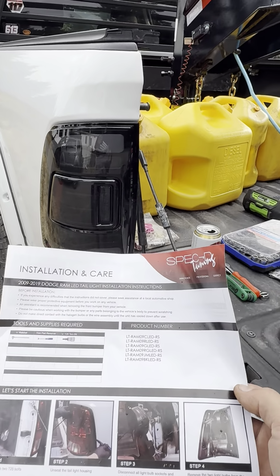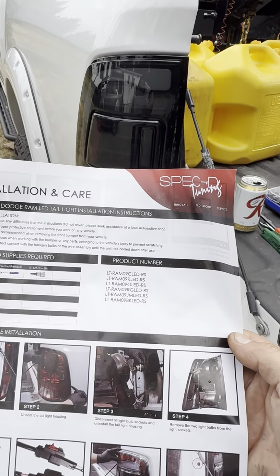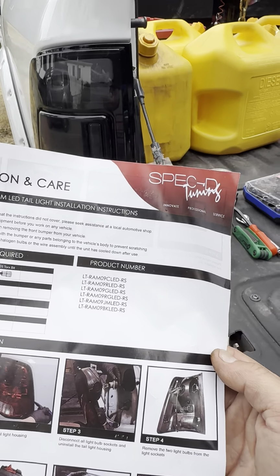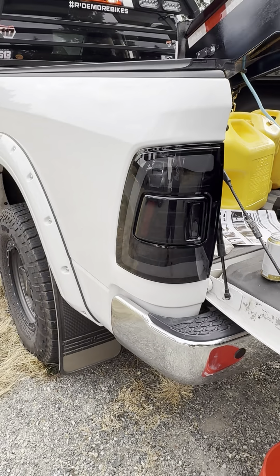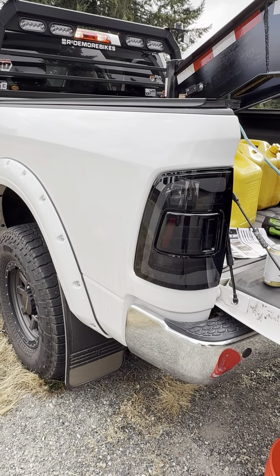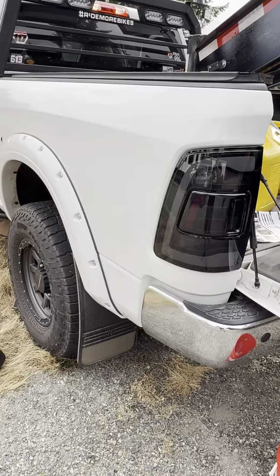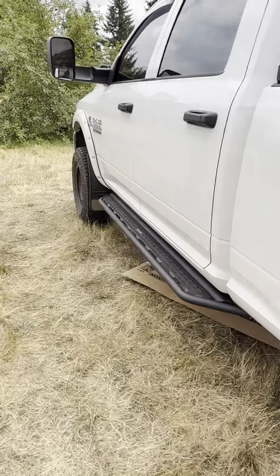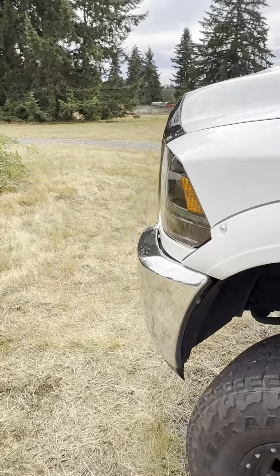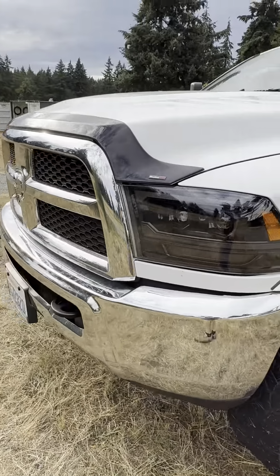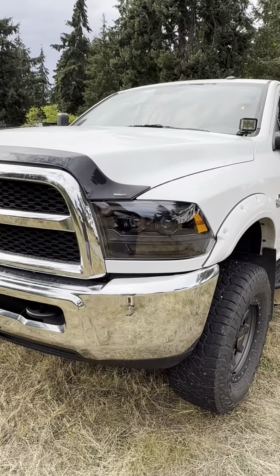YouTube tuning information. Right now I'm getting these Spec D tuning LED tail lights set up on my Ram 2500. And I'm assuming, I haven't tried them yet, but I'm just gonna assume that they need to be reprogrammed because the truck did not like it when I put these Alfa Rex LED headlights in the front.